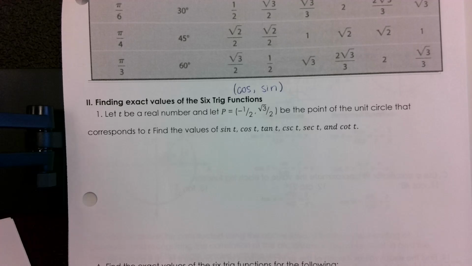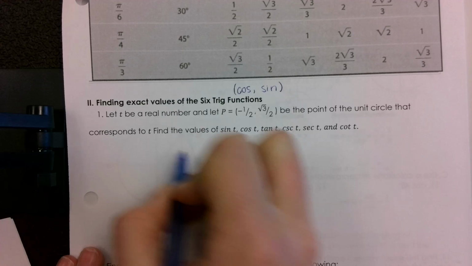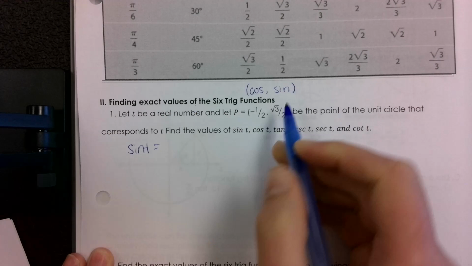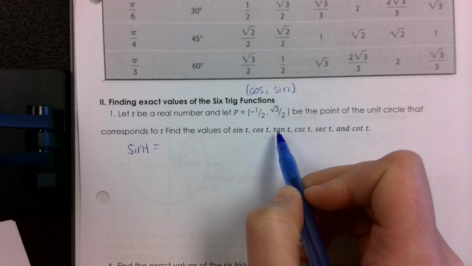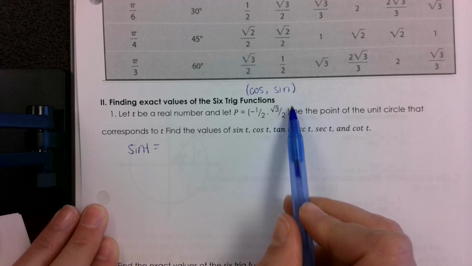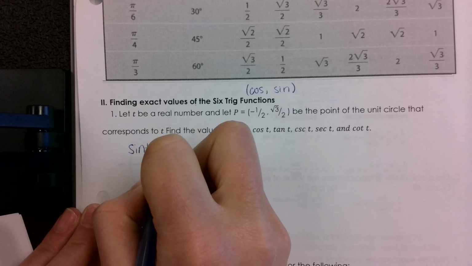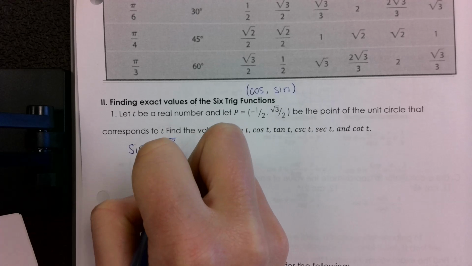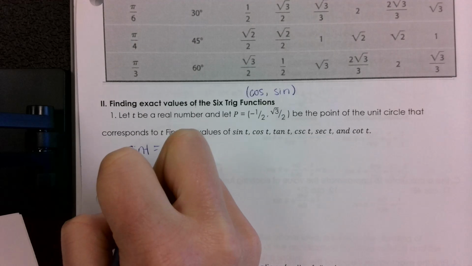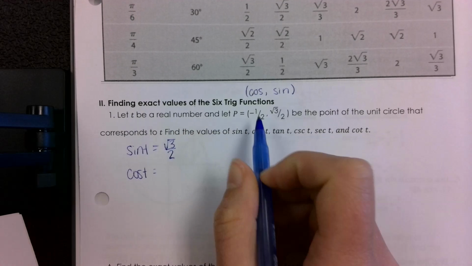So knowing that, it's super easy to find what sine is, right? Sine of t is just your y value there, so what would it be? Square root 3 over 2. So then what would cosine be? Cosine is just our x value there, so negative 1/2.